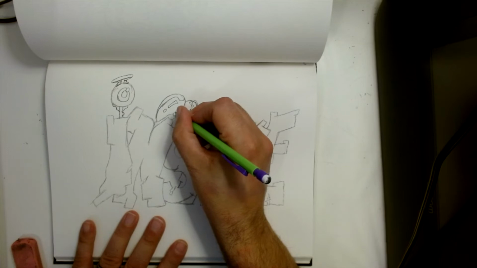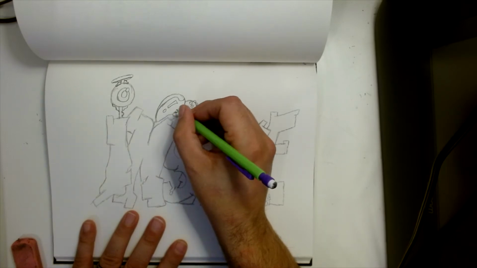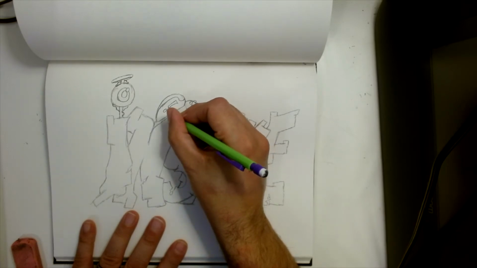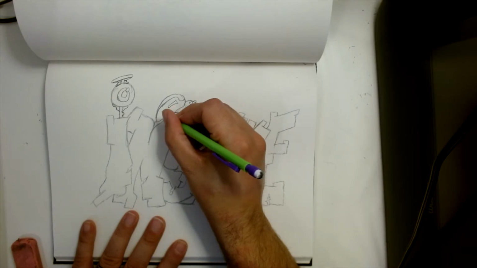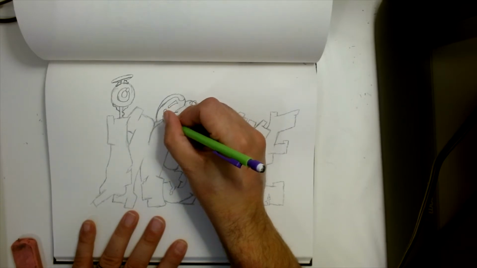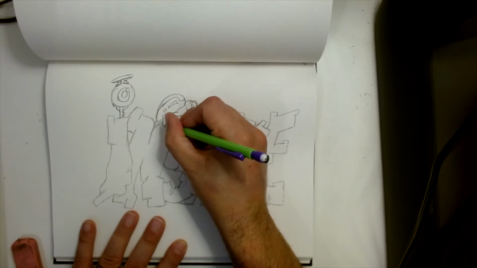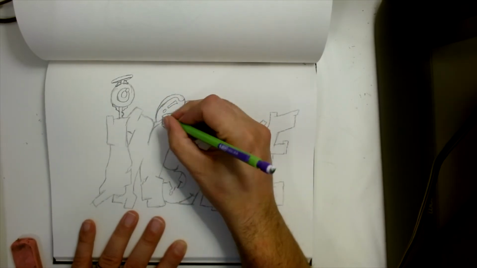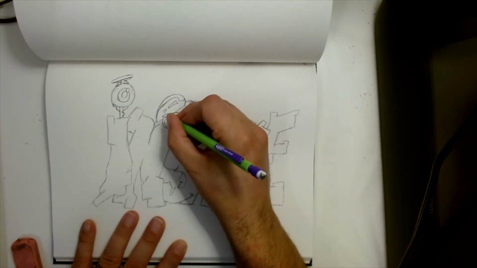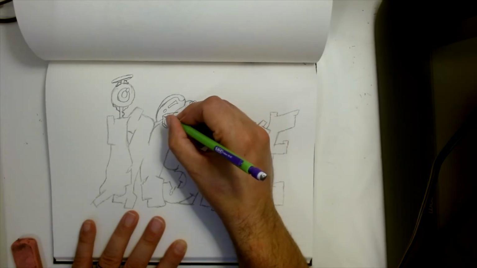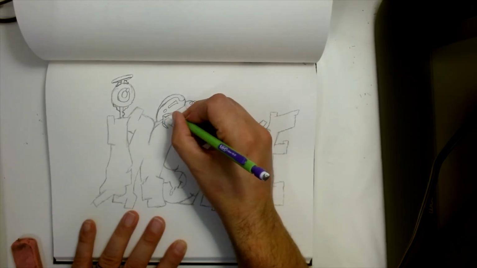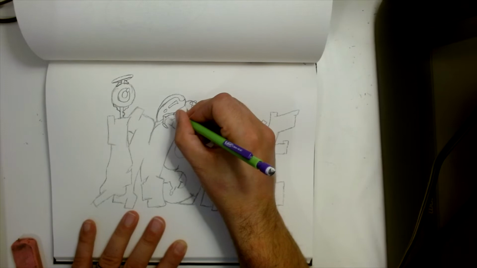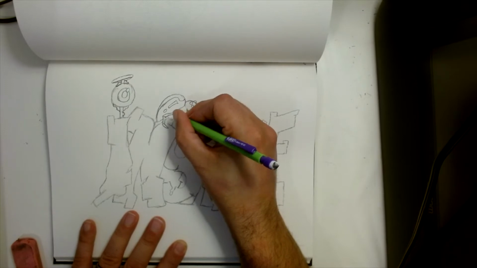Okay, the next thing I'll do is I'm going to draw out the legs and just slowly erase and section off different parts of the leg until it connects into the body.